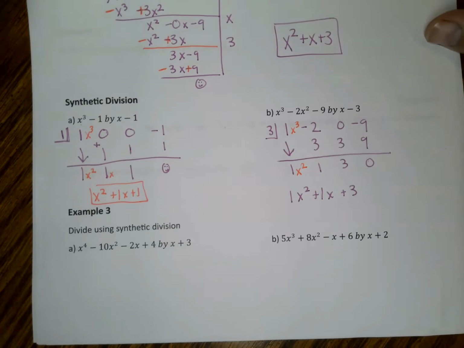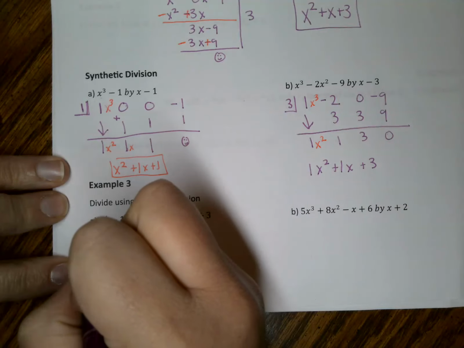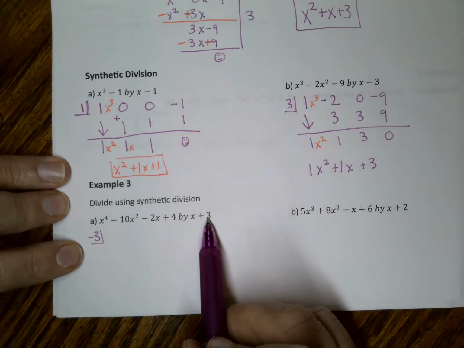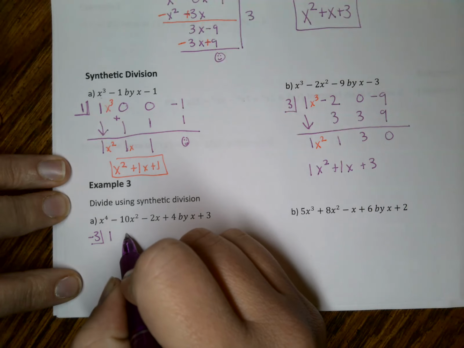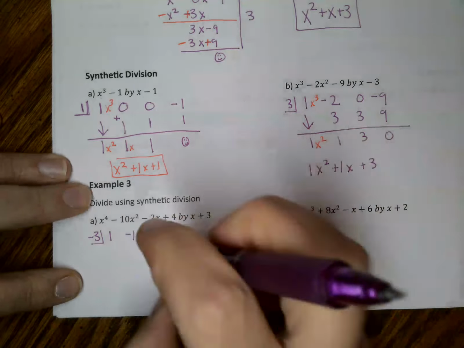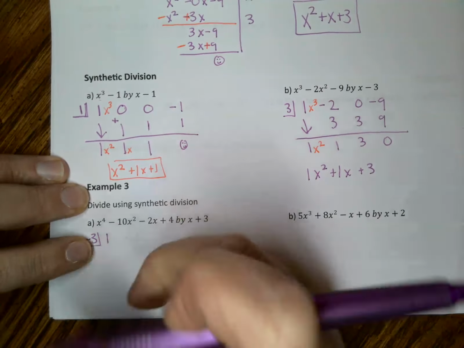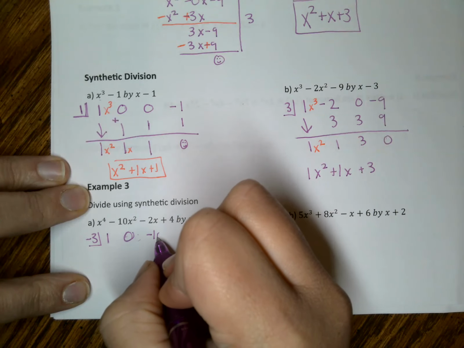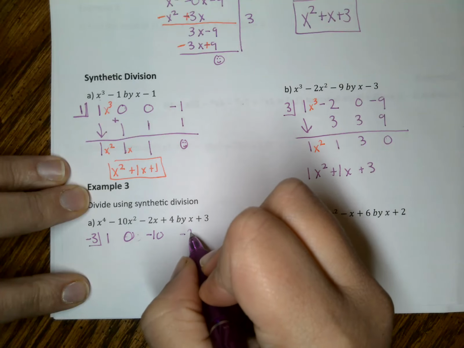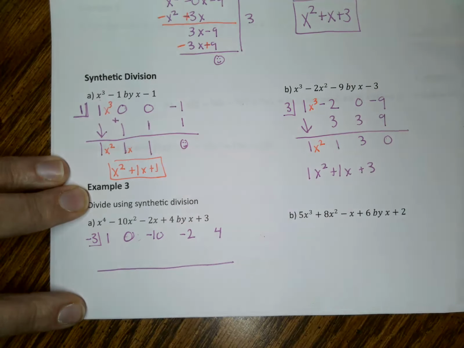So I want you to try to do this one right here by yourself. I'm going to help you set up the box. So you should have the negative 3 in the box because it's always the opposite. Again, we have 1 for x to the 4th. We have negative 10. Nope, just kidding. We don't have an x cubed here, so we need to have x to the 4th, x cubed, x squared, our x, and our number. So I want you to synthetically divide that right now.